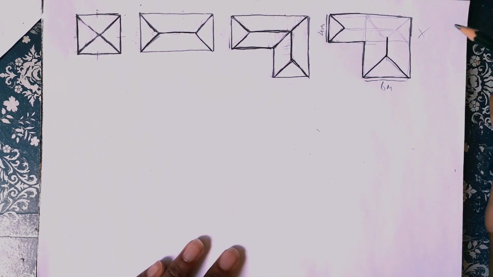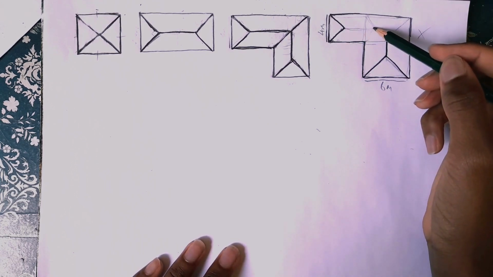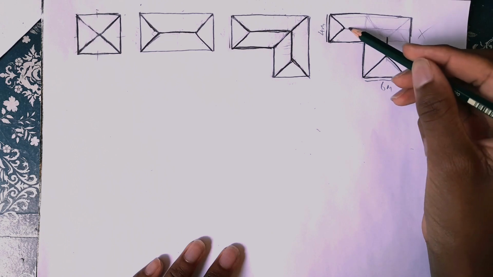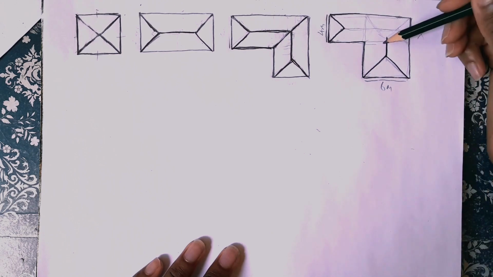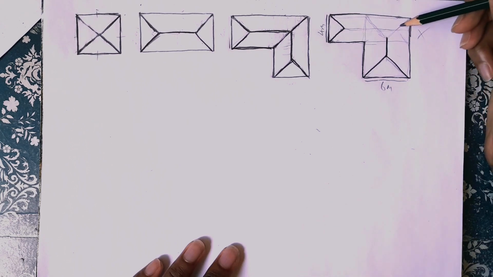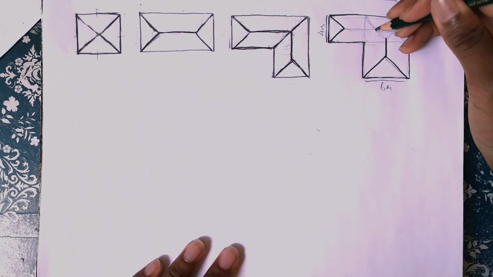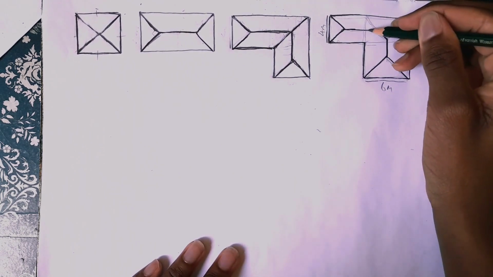Now determine the rectangle that has the bigger triangle between the 2. Find the point at which the hip of the rectangle with the bigger triangle meets with the ridge of the smaller one. And that's where we connect the 2. Draw the remaining lines and we are done.